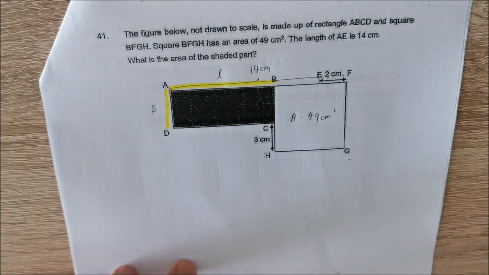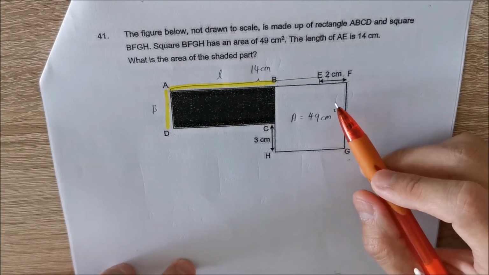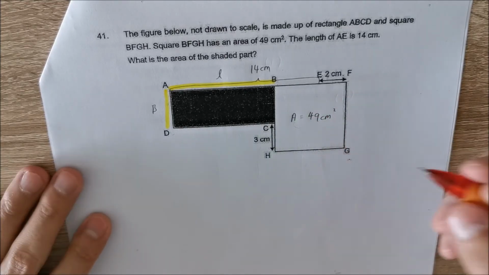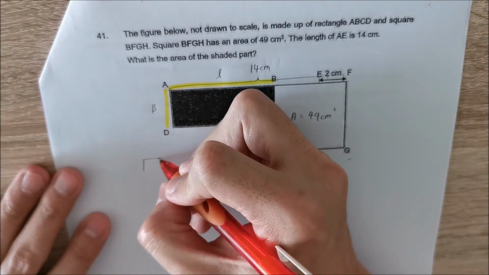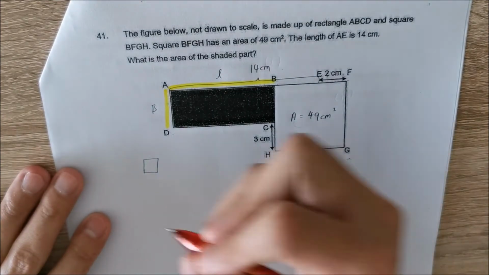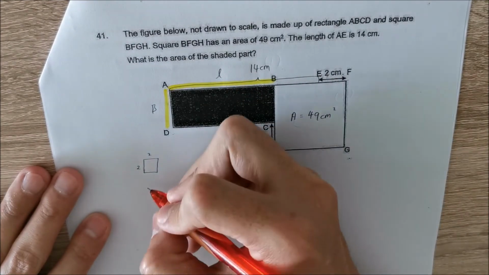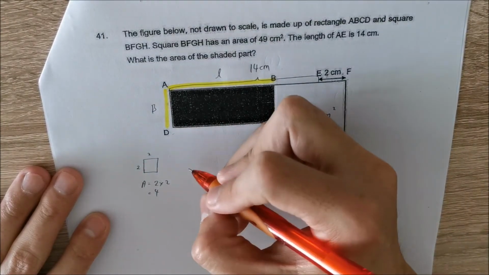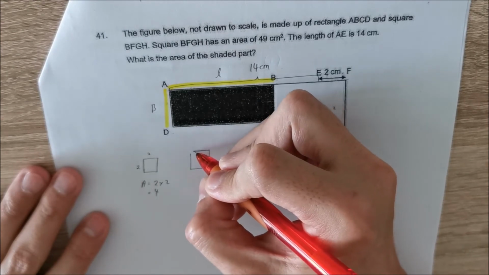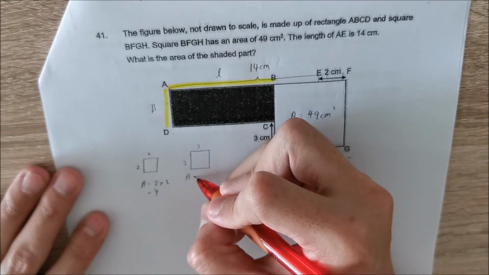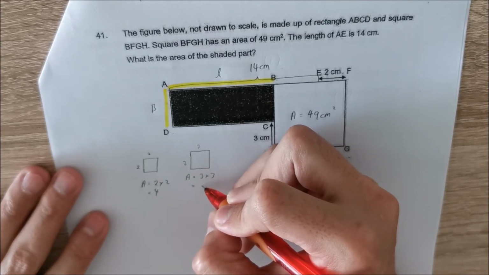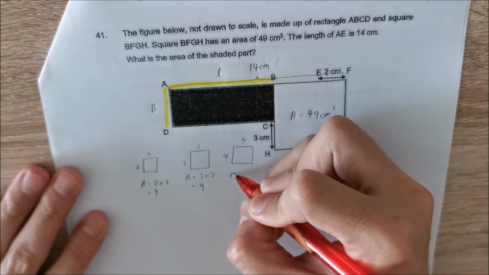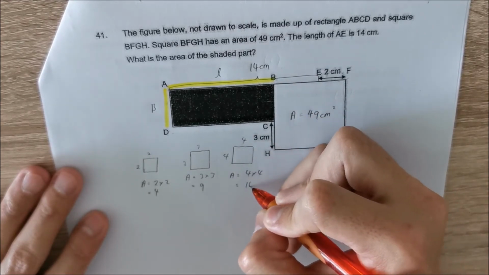Okay guys, first of all, do you know that if you are given the area of a square, we can find the length? Let me give you a few examples. If I have a smaller square, if it's 2 by 2, the area will be 2 times 2 equals 4. If I have a bigger square, now it's 3 cm by 3 cm, so the area will be 3 times 3 equals 9. And if I have another one that is 4 cm by 4 cm, the area will be 4 times 4 equals 16.